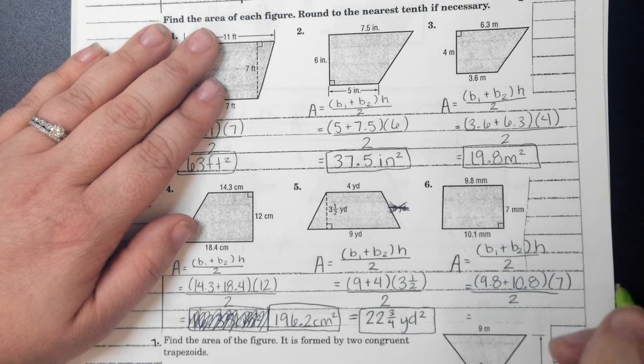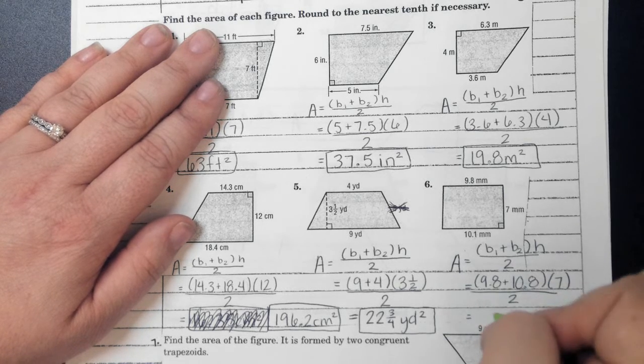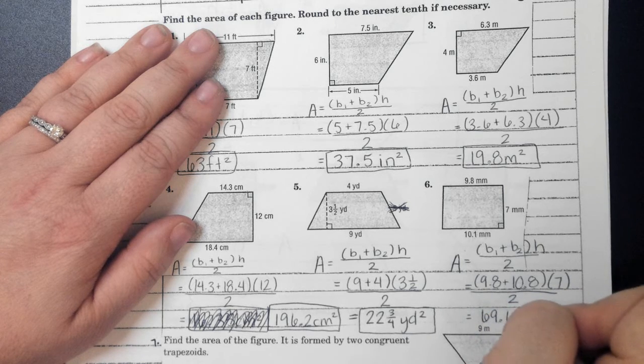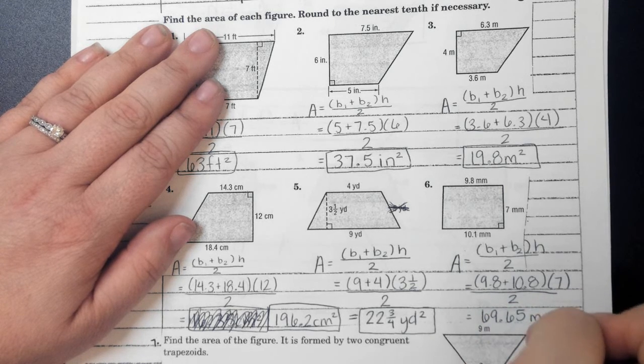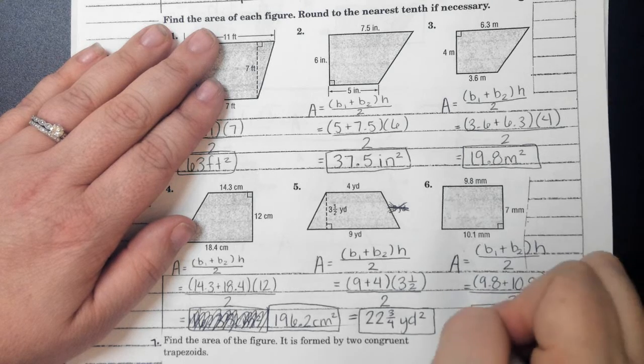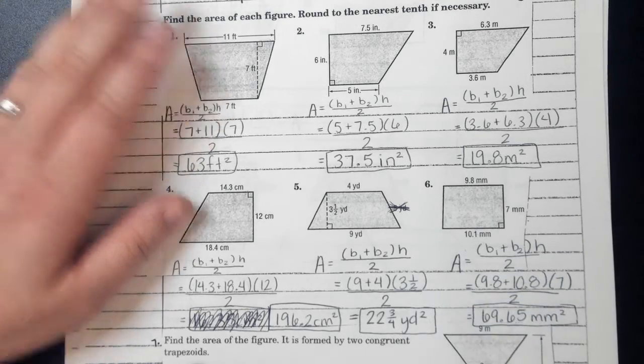All right, raise your hand if you have this answer. Jared? 69.85. What goes with that? Millimeters squared.